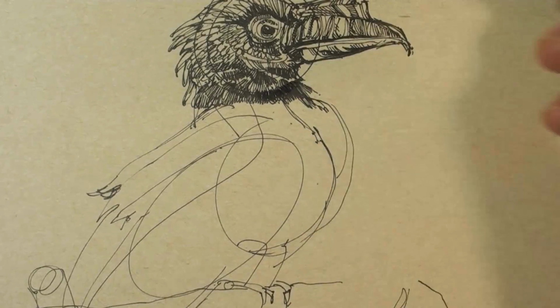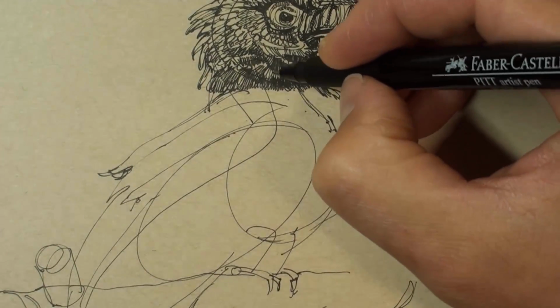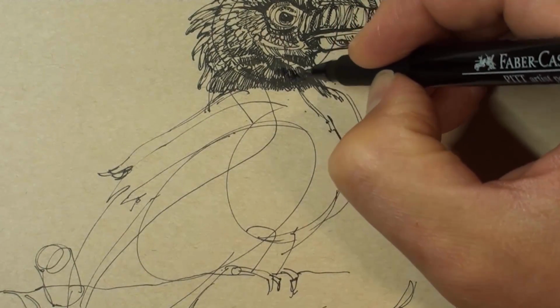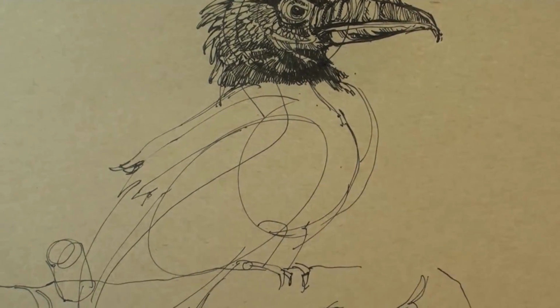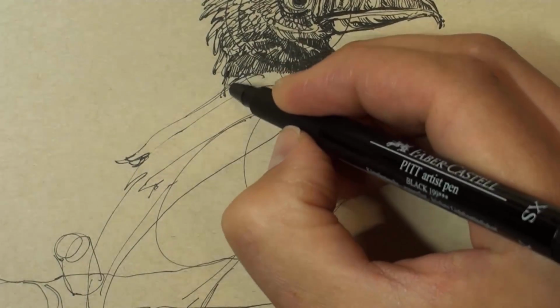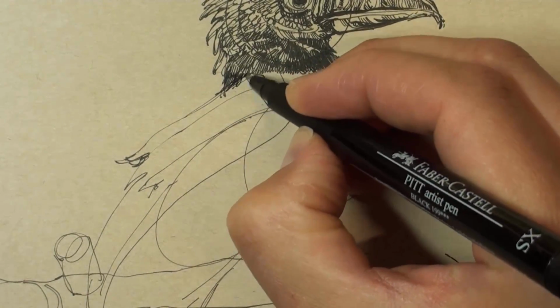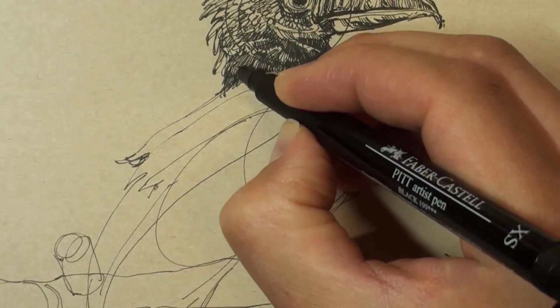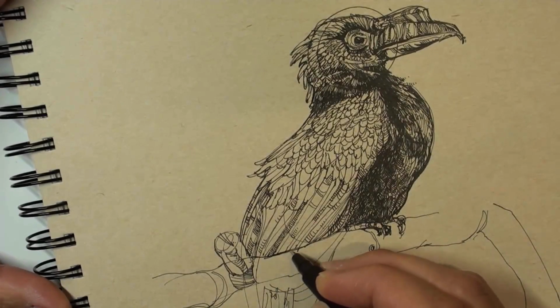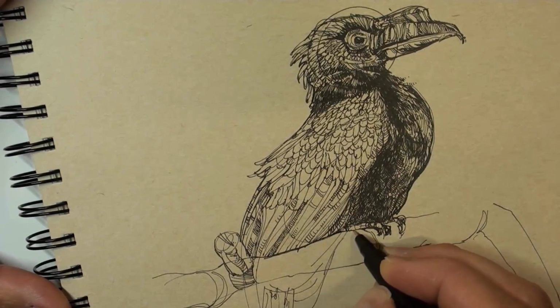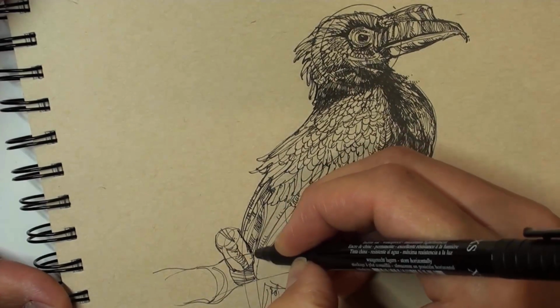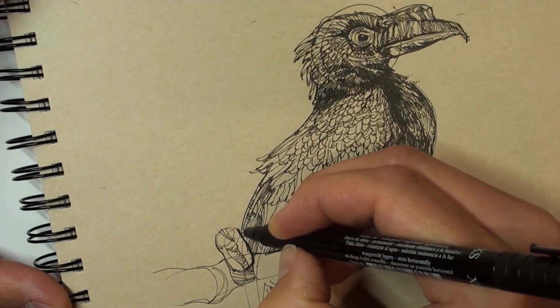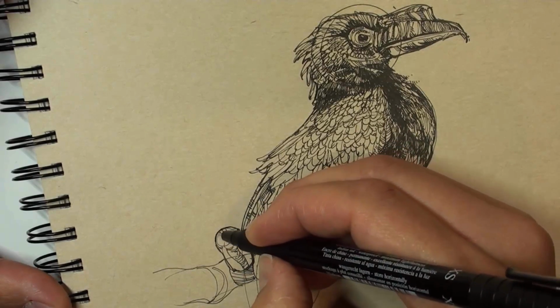Don't be afraid to go back in and darken up some areas. Even the shadow areas, I'm making sure to texture every area. Be loose. We'll darken up this branch right here so it separates from our bird.